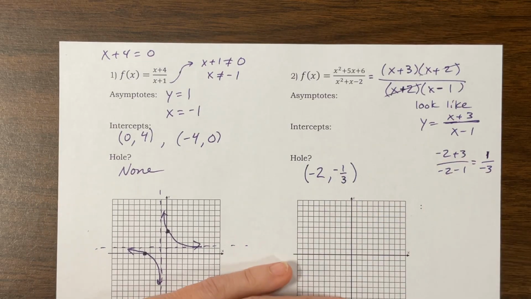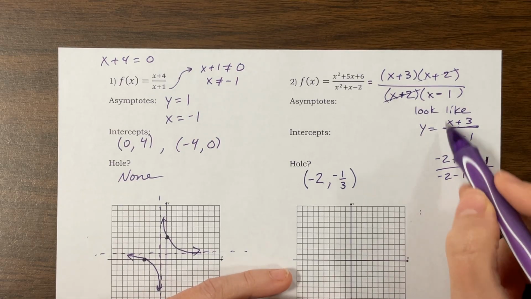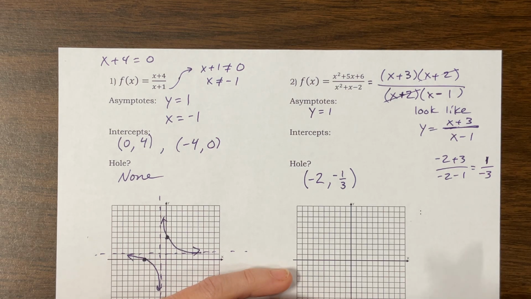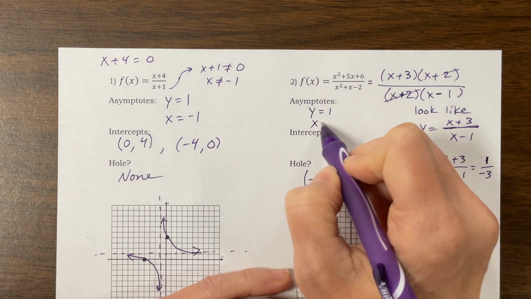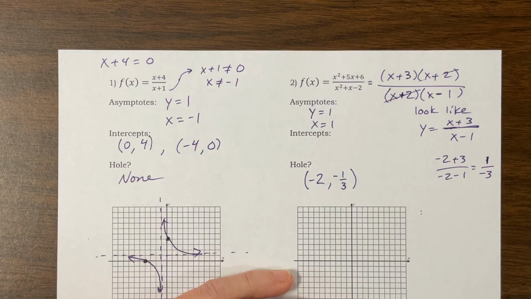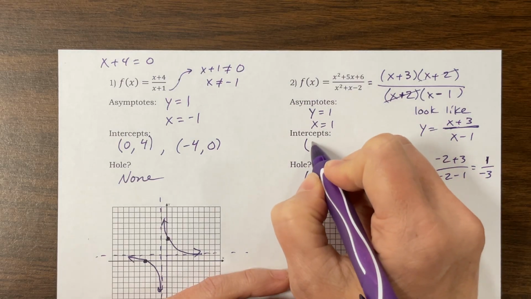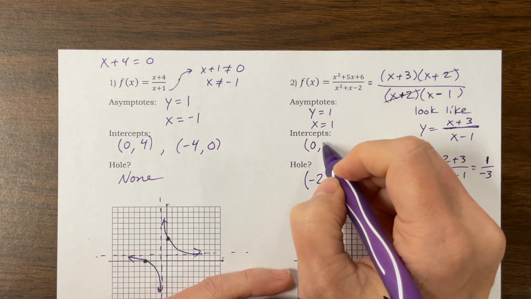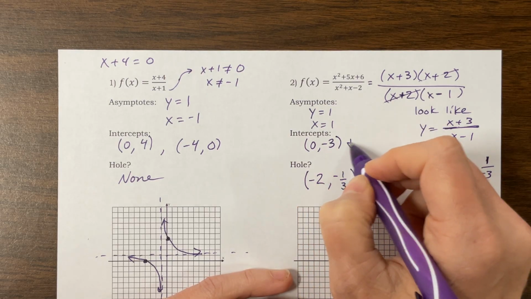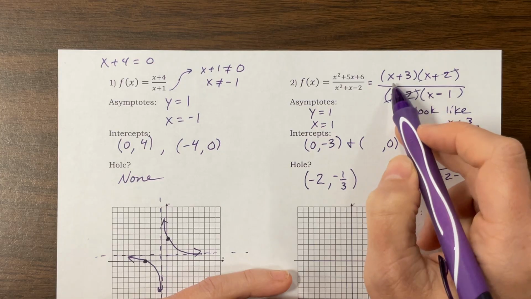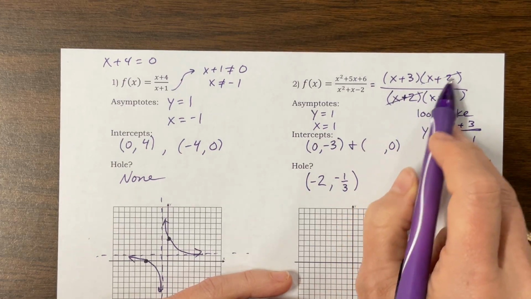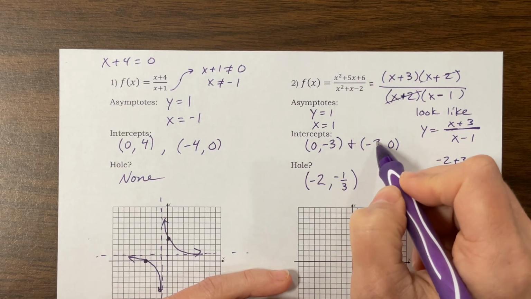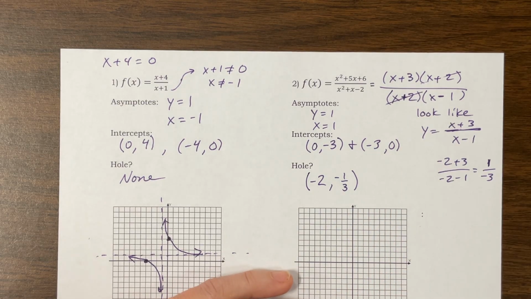Okay, asymptotes. My asymptotes come from dividing the leading coefficients. So y equals 1 is my horizontal asymptote. And then I have x equals 1 as an asymptote. My intercepts: when I plug in 0 for x, everything is gone except 6 over negative 2, so that's a negative 3. And then I plug in 0 for y. This is a hole, so it's not going to be a 0. But right here, this negative 3, if I plug in negative 3, that gives me a 0 in my numerator.